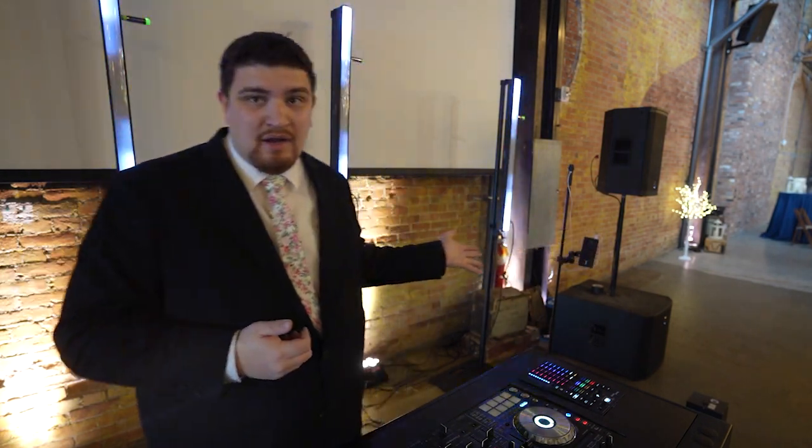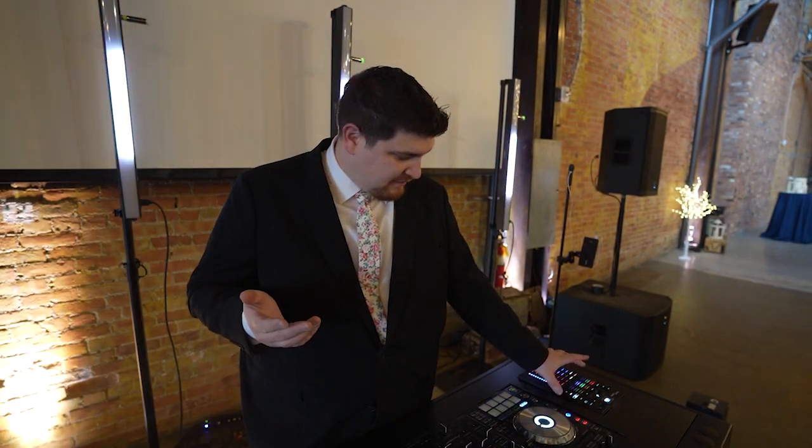So as you can see, it's just an elegant antique white color for the uplights, and then these lights right here are just doing a smooth animation, just something simple. And like I mentioned earlier, I have the static scene for when it's time to dance. So very exciting parts where we have this strobe right here. So I have a button mapped for the cold sparkler, so I just push a button.